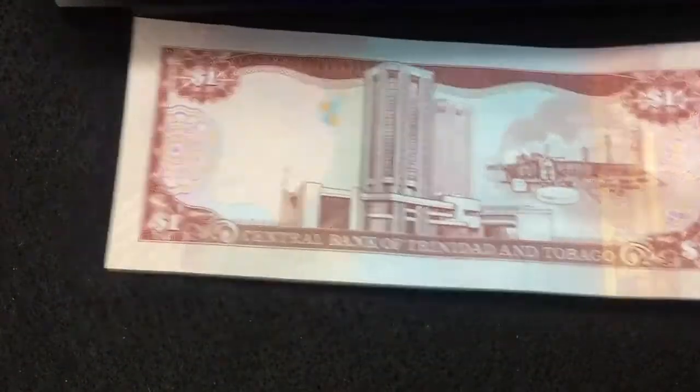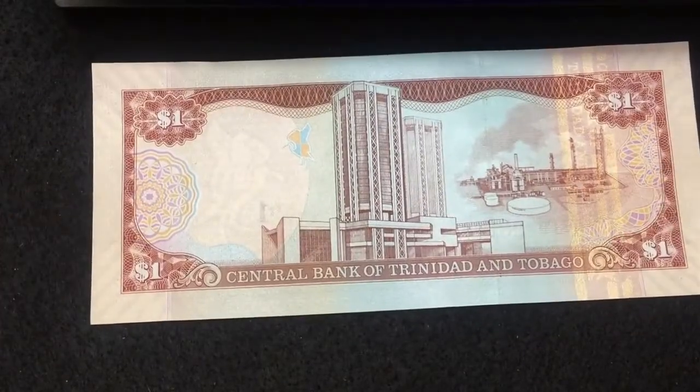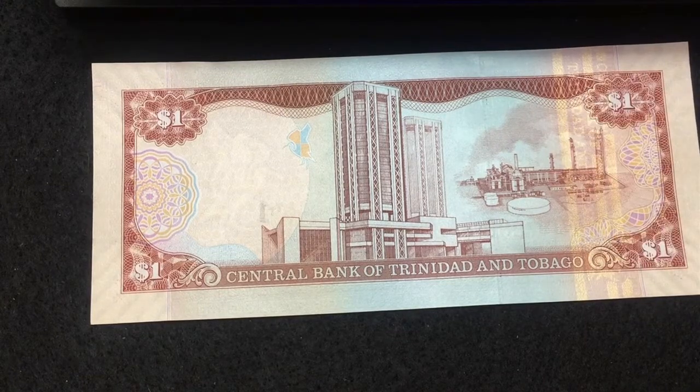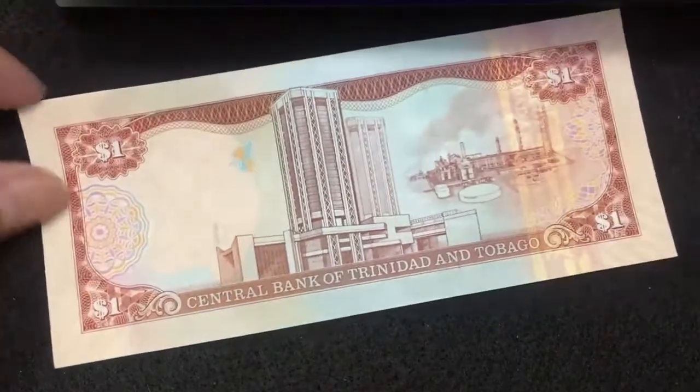This is the back side of this bill without UV light. Some golden reflection is here on the back side without UV light. Let's check it under the UV light now. This middle portion is getting reflected under the UV light in golden color. Let's check our next bill, that is Nicaragua $1.